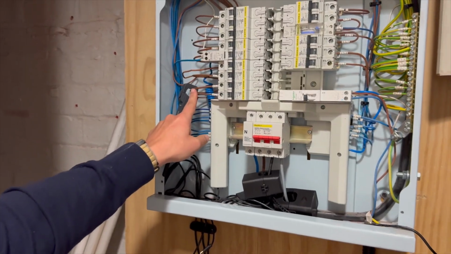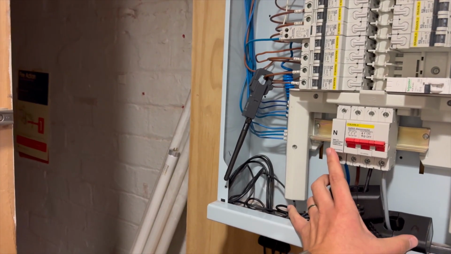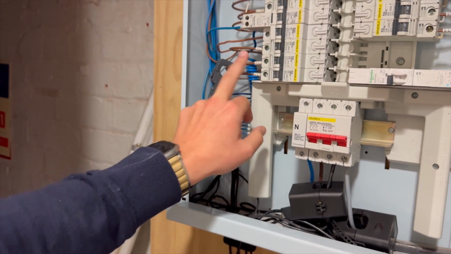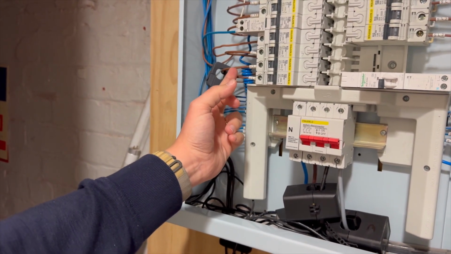We've also got a single phase one. Now this is sectioned off, so this does the whole area. This is the boiler itself. So it's the main boiler, and it's a single phase on a single circuit.